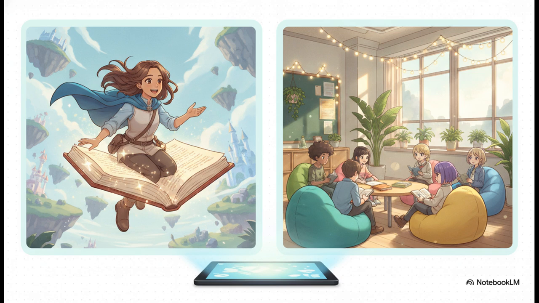On the right, try My Dream Classroom. Have them design their ultimate learning environment. Maybe it's packed with bean bags and fairy lights. They generate the image, and then practice their descriptive writing by explaining exactly why they chose that specific setup.